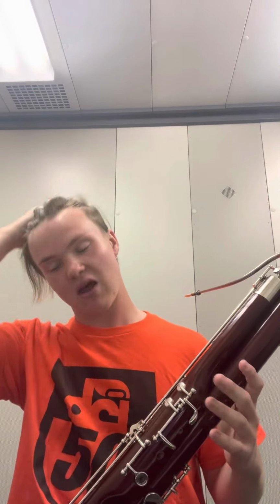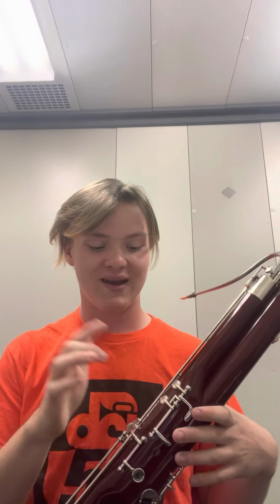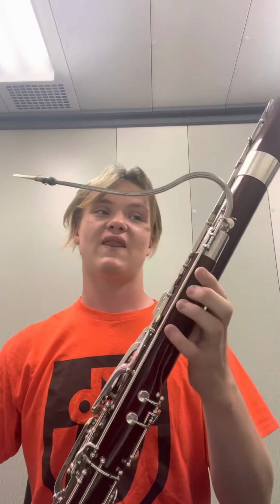Then the other factor is the type of metal that is used. Some bassoons, like mine, have silver-plated nickel keys. Others are pure silver. One last thing that affects the sound color is the bocal. I play on a silver Heckel bocal, but there are members of the bassoon studio who play on gold plate bocals.